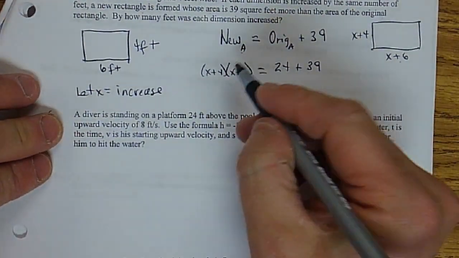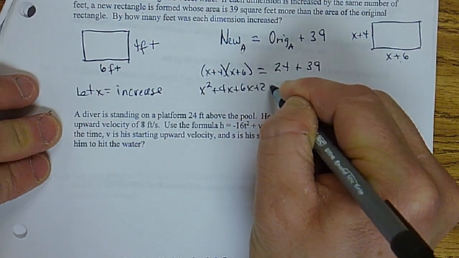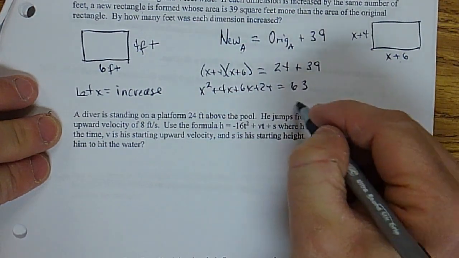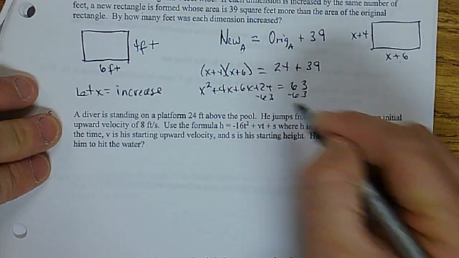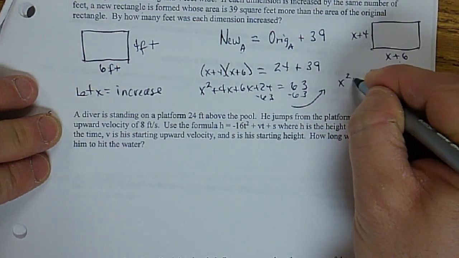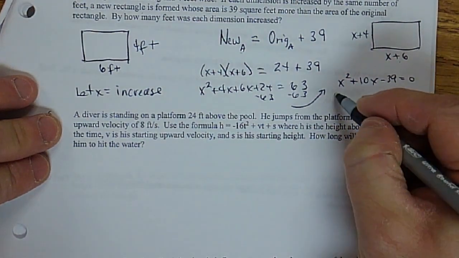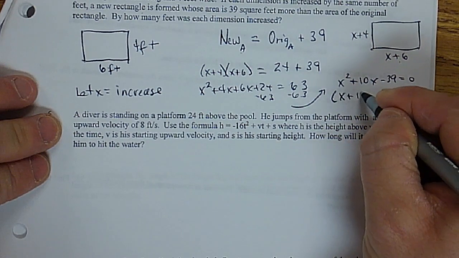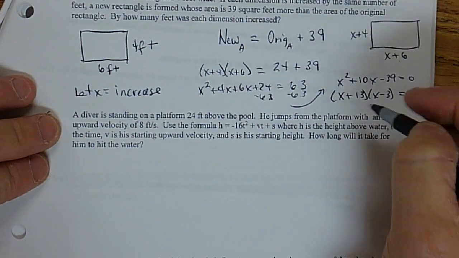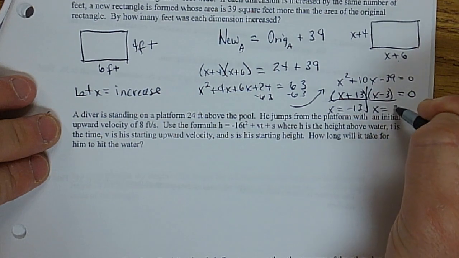Okay? So now I'm going to FOIL, and I get x squared plus 4x plus 6x plus 24 equals 63. Bring the 63 over, simplify, and that's going to give me x squared plus 10x minus 39 equals 0. Simple AM method of x plus 13, x minus 3 equals 0. And then I t-chart it, and I get x equals negative 13 and x equals 3.